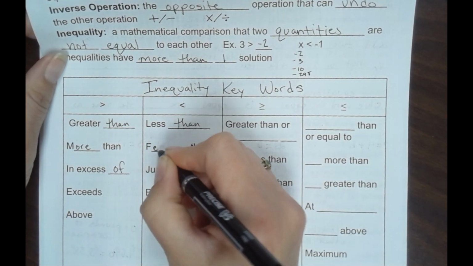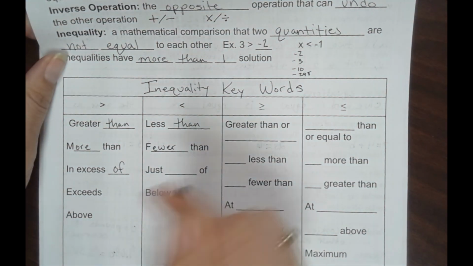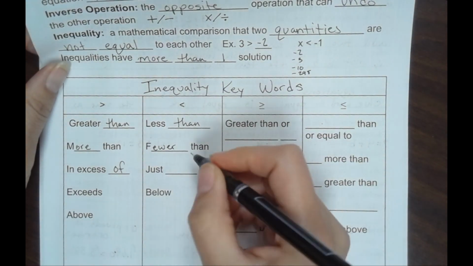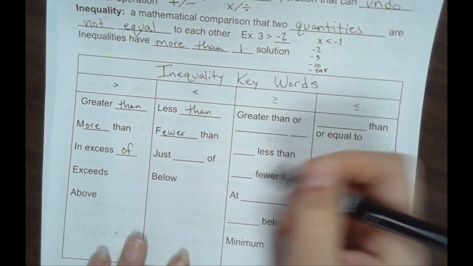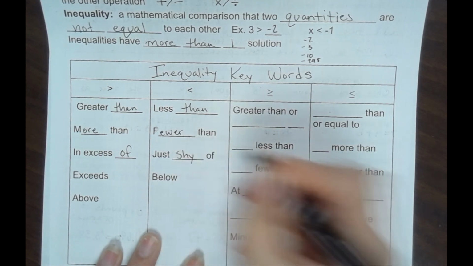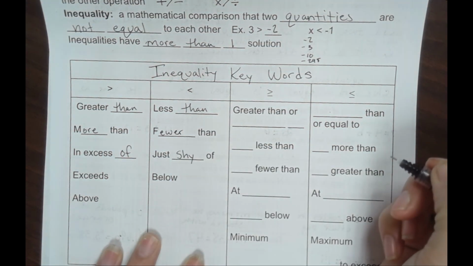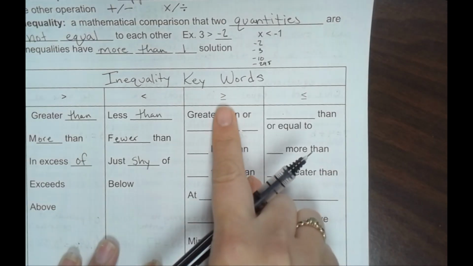Okay, when it's facing this direction, this means less than, or fewer than, just shy of, or below. Okay, you're familiar with these. These ones might be a little new to you.